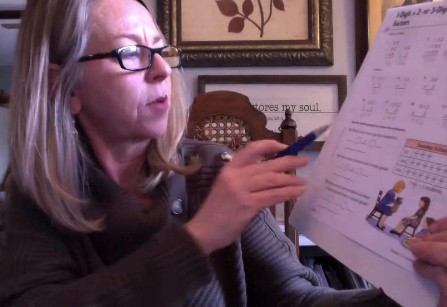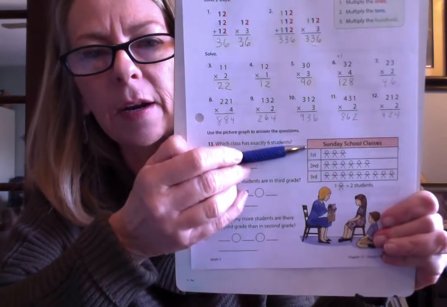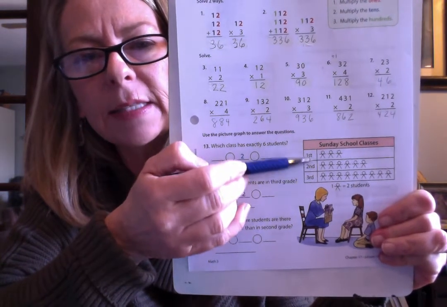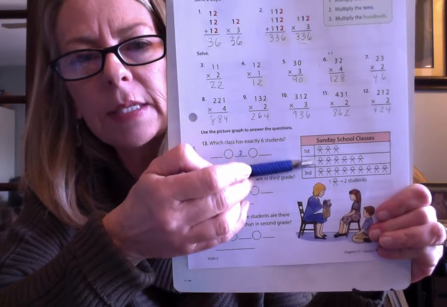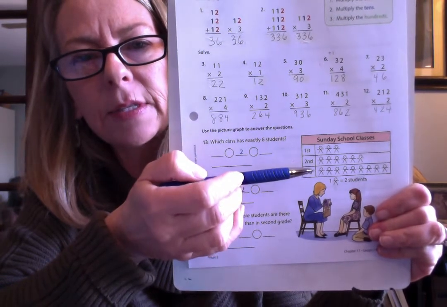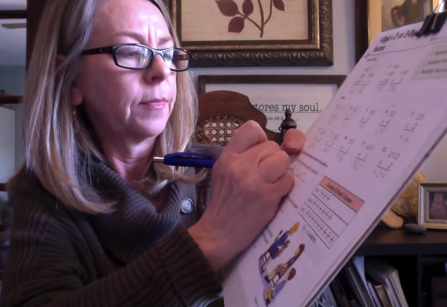Okay, so it says which class has exactly 6 students. So we're looking here, which one of these has 6 students? If each one of these represents 2, which class has exactly 6 students? Right, it's the first grade, right? So how would we represent that as multiplication? Okay, so we would say there are 3 of these stick figures, right?